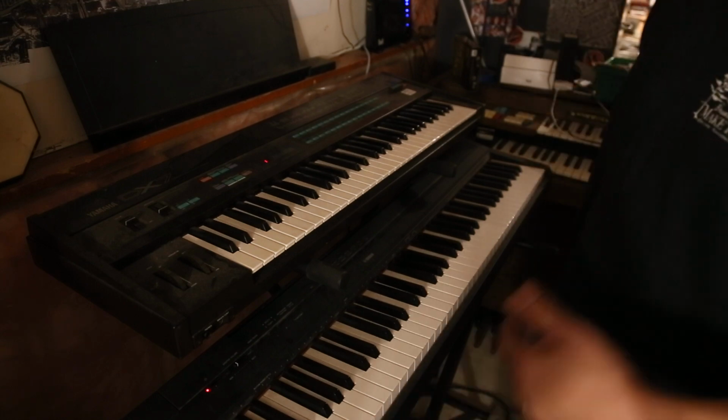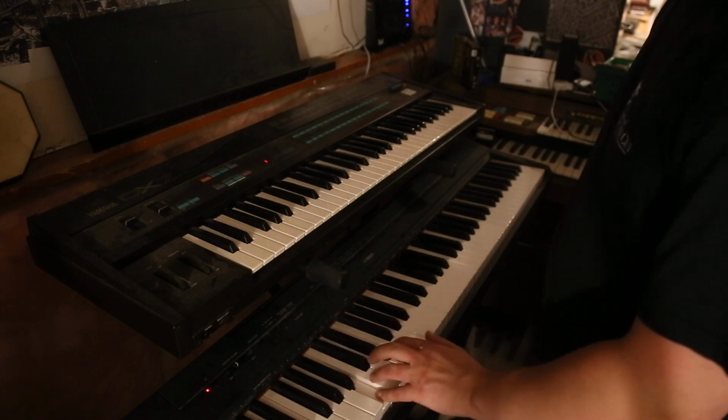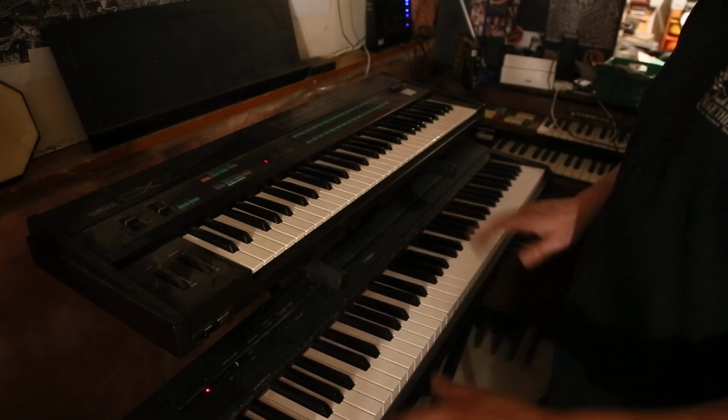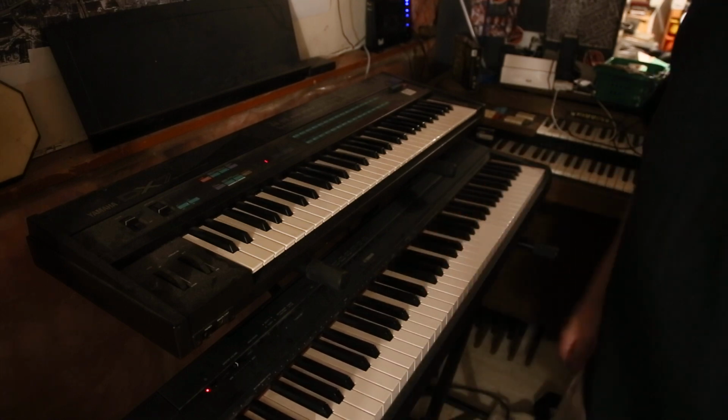The guitar follows the same line as the bass guitar. The entire song is built around that riff, aside from the chorus. So yeah, that's that.